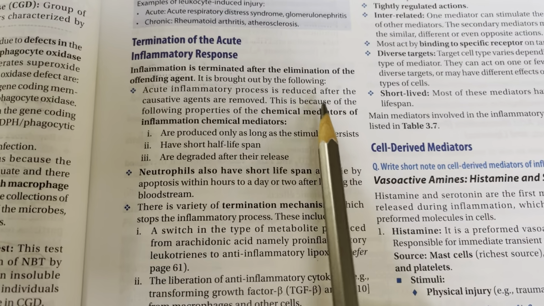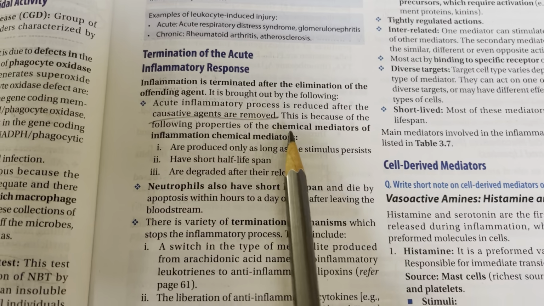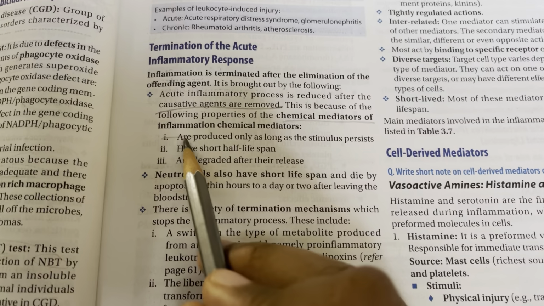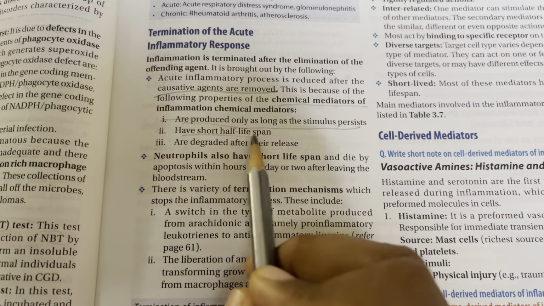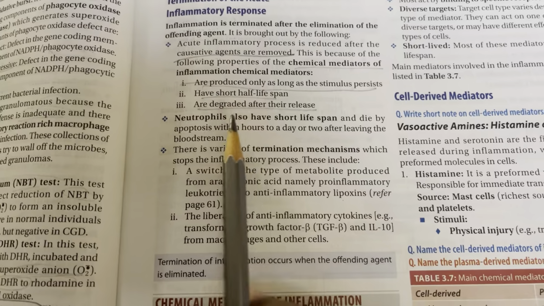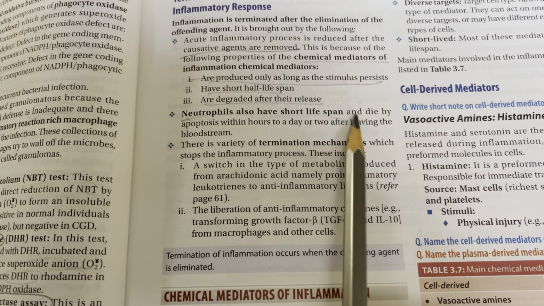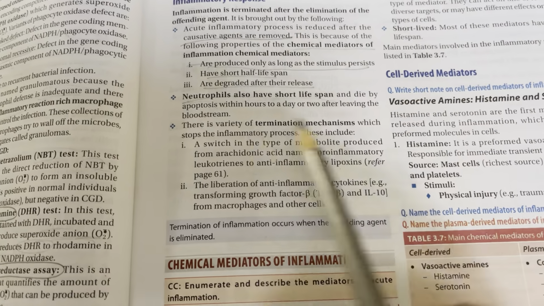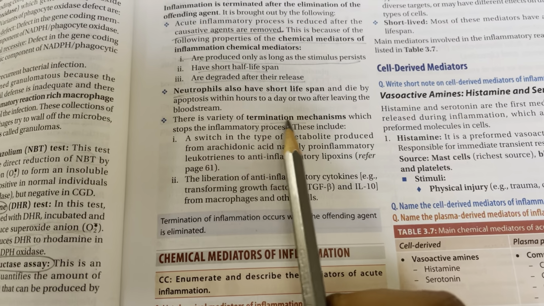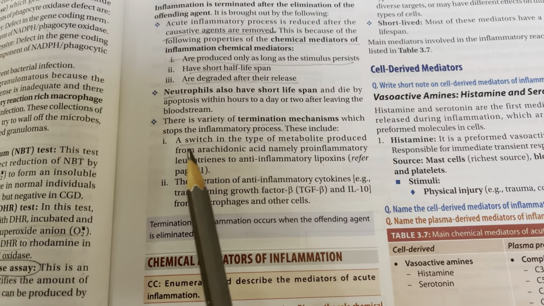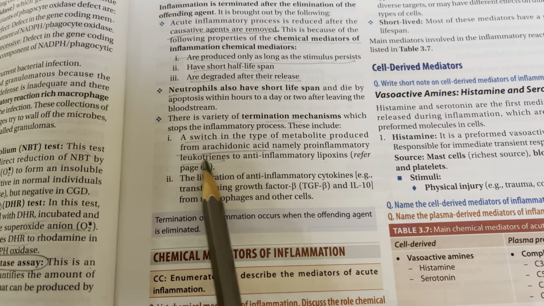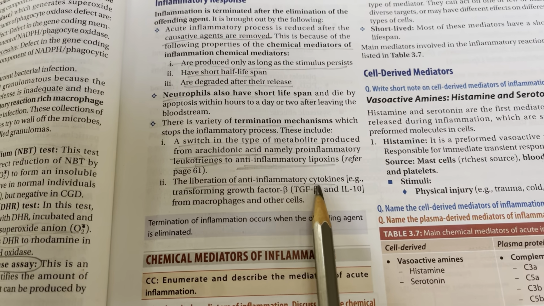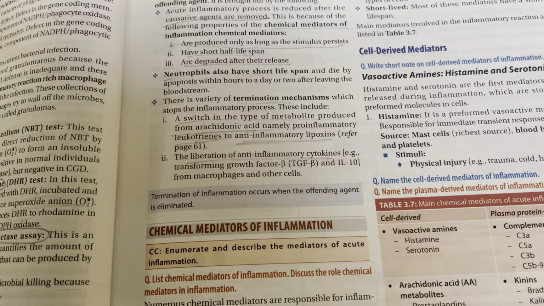The acute inflammatory process is reduced after the causative agents are removed. This is because the chemical mediators of inflammation are produced only as long as the stimulus persists. They have a short lifespan and are degraded after their release. Neutrophils also have a short lifespan and die by apoptosis within hours to a day or two after leaving the bloodstream. The chemical mediators are short-lived, and there is also a variety of termination mechanisms. There is a switch in the type of metabolite produced from arachidonic acid, from pro-inflammatory leukotrienes to anti-inflammatory lipoxins, and the liberation of anti-inflammatory cytokines such as TGF-beta and IL-10 from macrophages and other cells terminates the response.